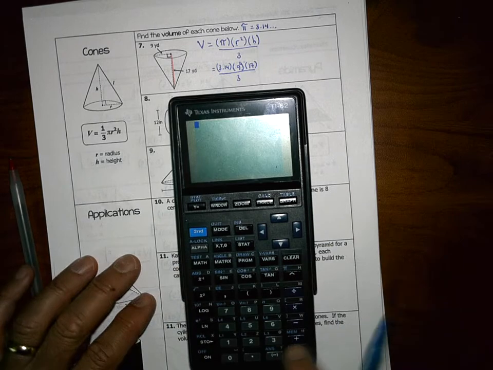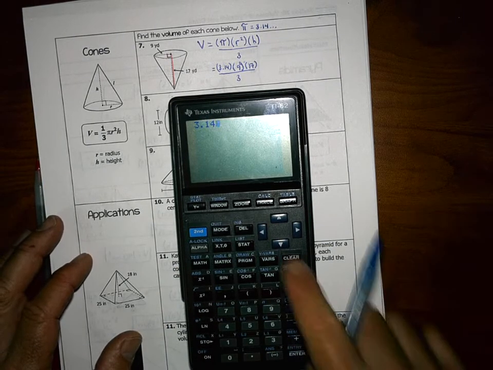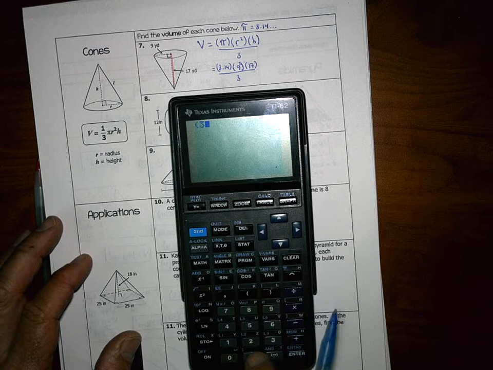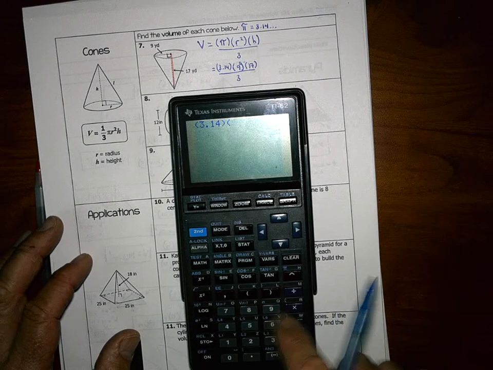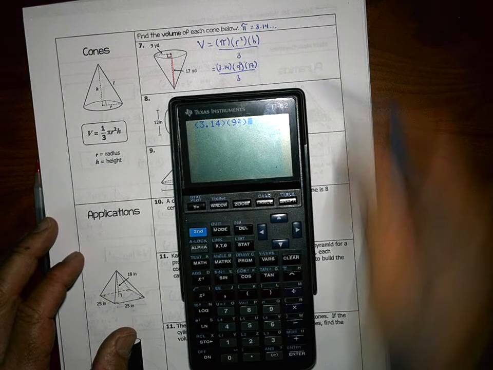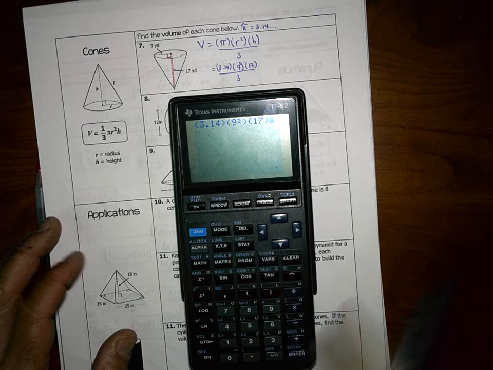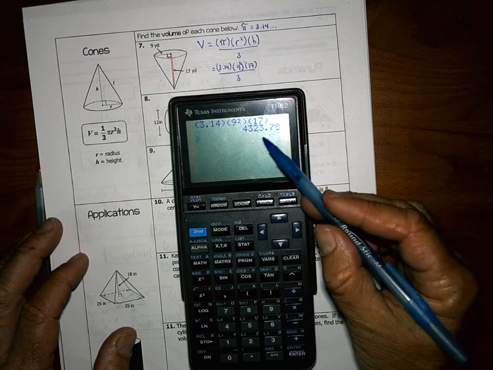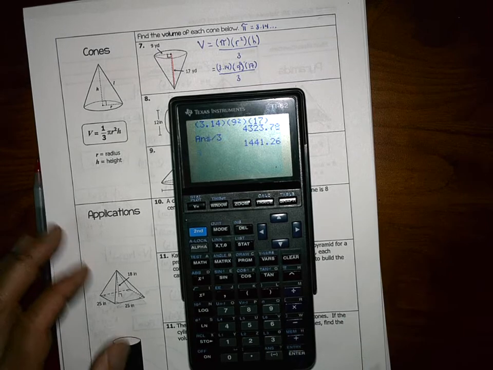Okay, so once I get that, I could just type it into my calculator to find the volume. So I'm going to go 3.14. That's my approximation for pi. And I probably want to do it this way. I'll do parentheses. Then I'm going to multiply that by 9 to the second power. And if I use parentheses, I could type it all in just like I wrote it. Then I'm going to multiply that by 17. Okay, I'm going to see what that all equals. So I get this 4323.78, but then I have to divide by 3. Okay, so I get 1,000.